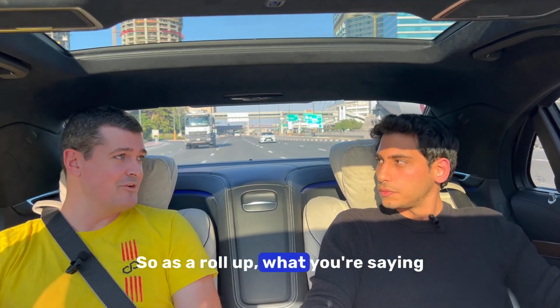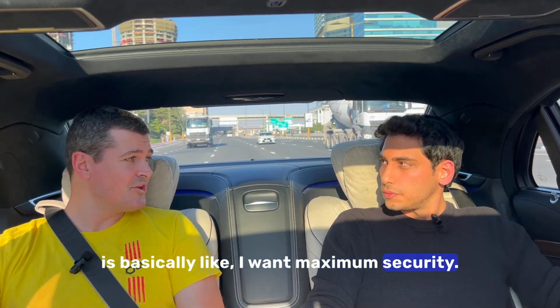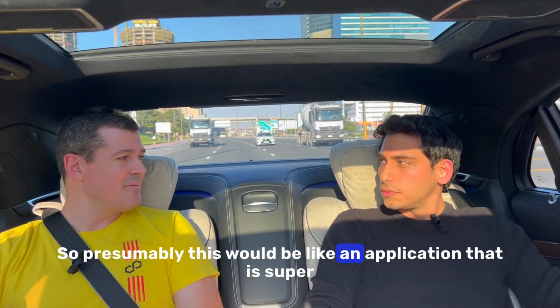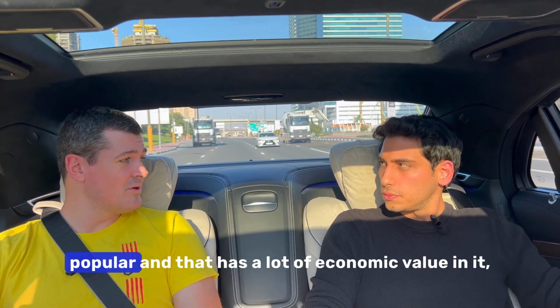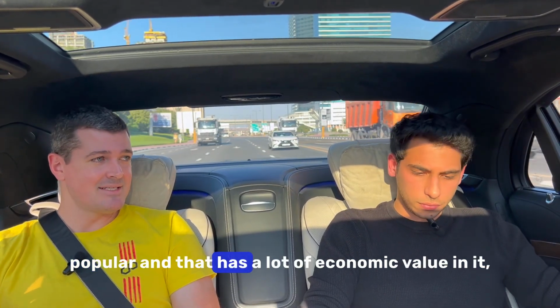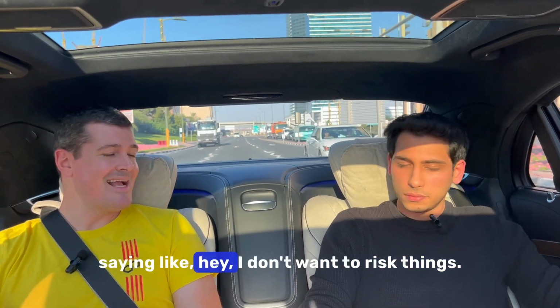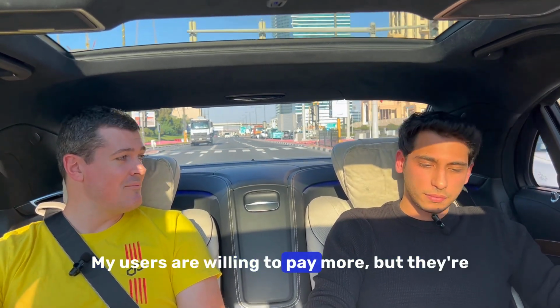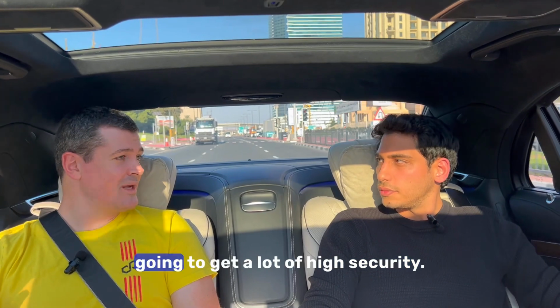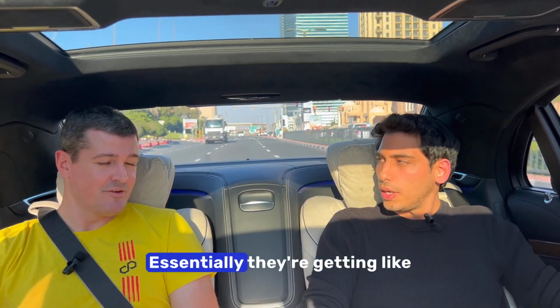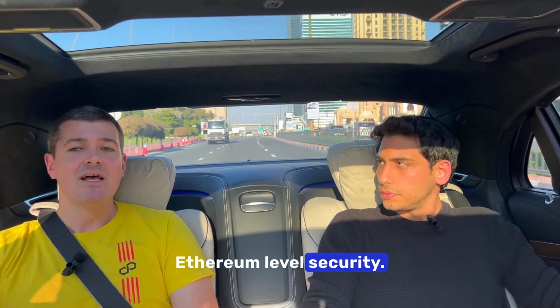So as a rollup, what you're saying is basically, I want maximum security. So presumably this would be an application that is super popular and has a lot of economic value in it, saying, hey, I don't want to risk things. My users are willing to pay more, but they're going to get a lot of high security. Essentially, they're getting Ethereum level security.